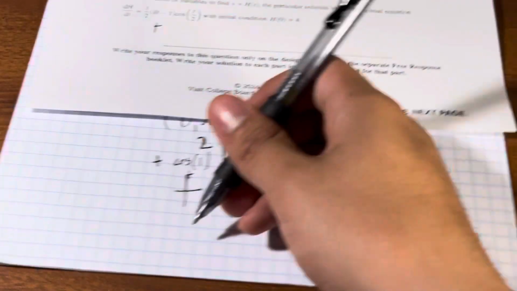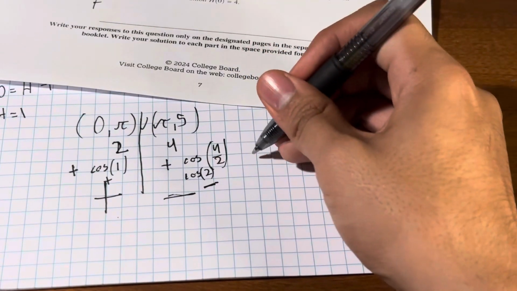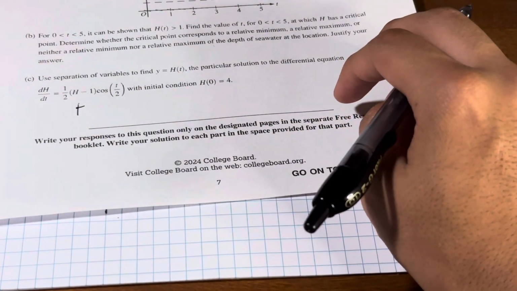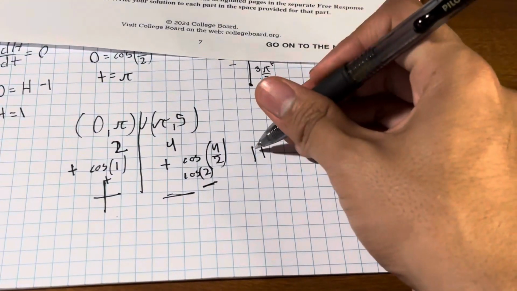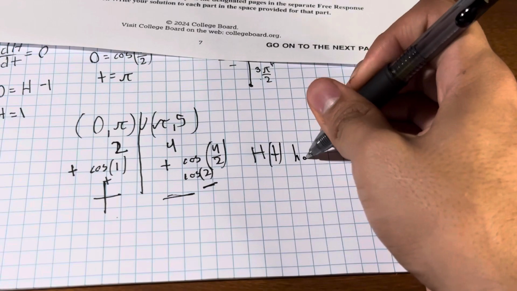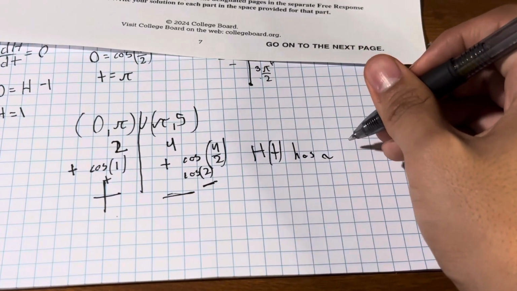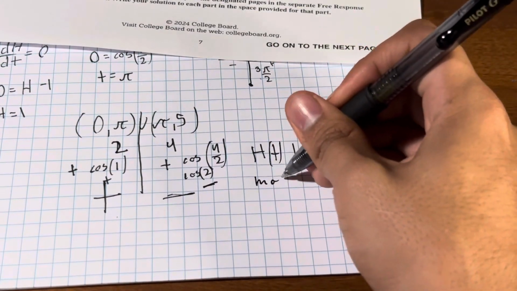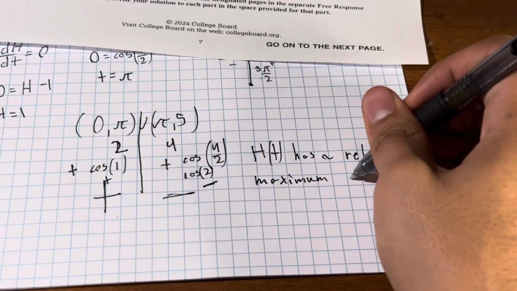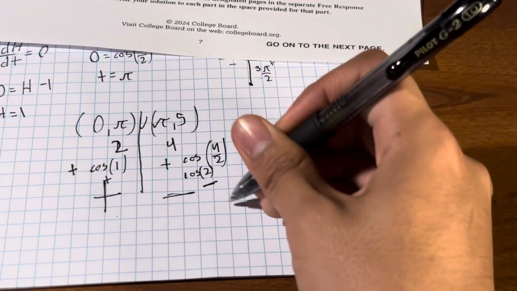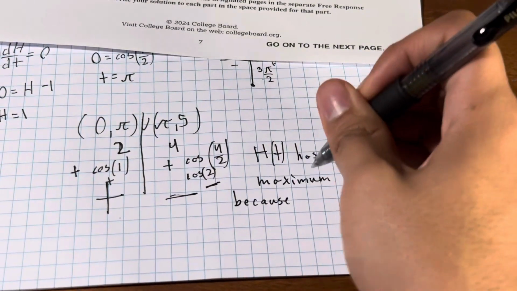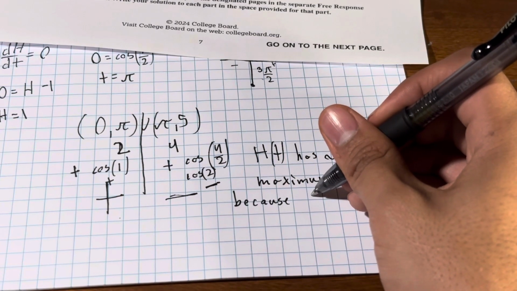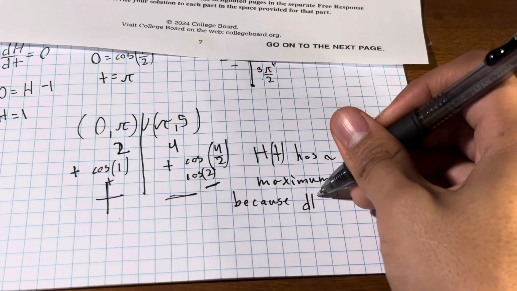All right, so we're going to write it. I'll write it right here. So h of t has a relative maximum at t equals pi over 2 because h prime, well, let's use dh over dt.